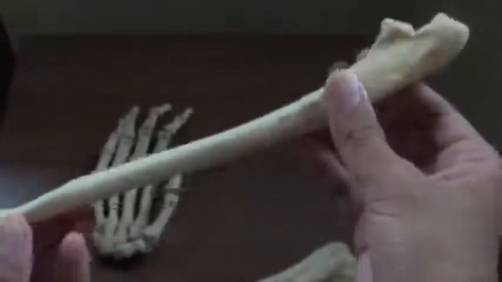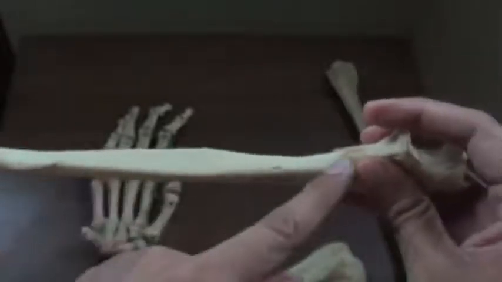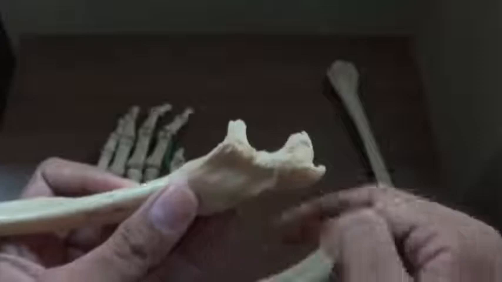Now as you know, ulna is a typical long bone, so it has got two ends, upper end and lower end, and intervening shaft with three borders and three surfaces. Now let's discuss about upper end. The upper end is expanded and it is hook-like.